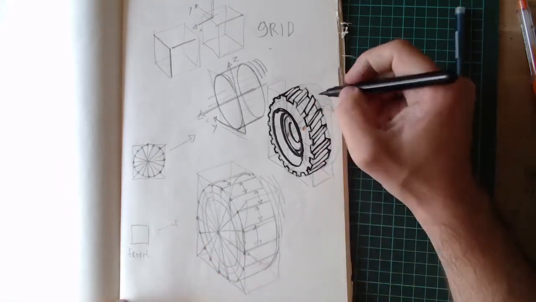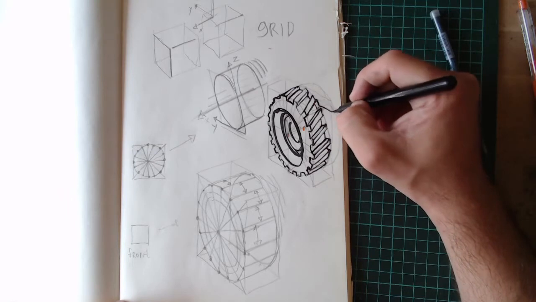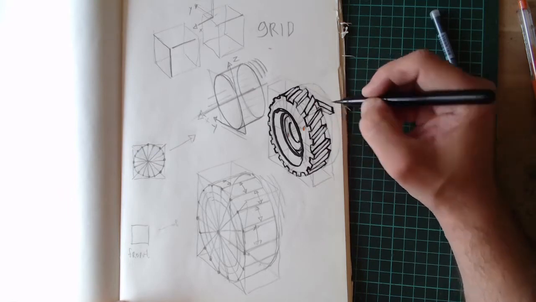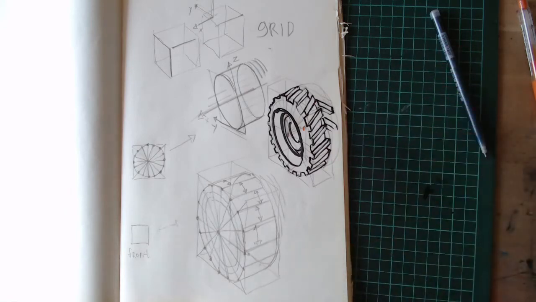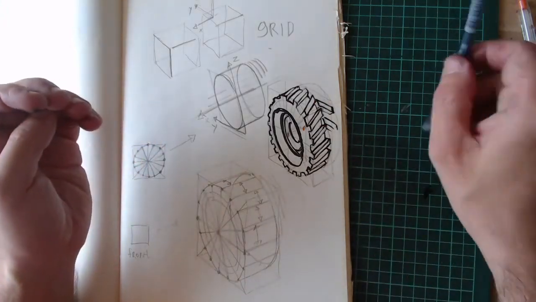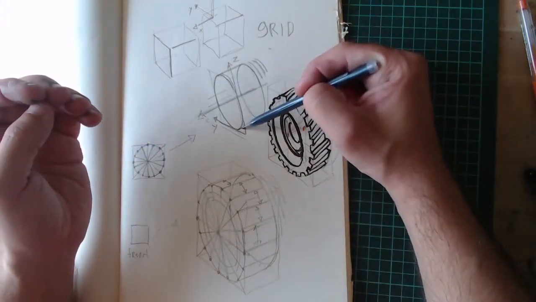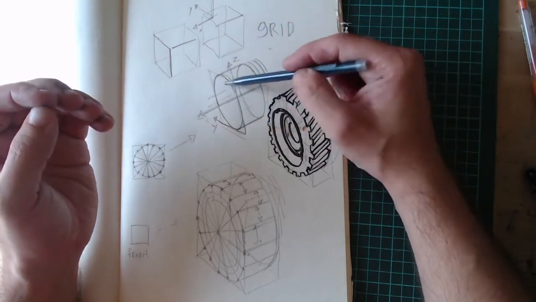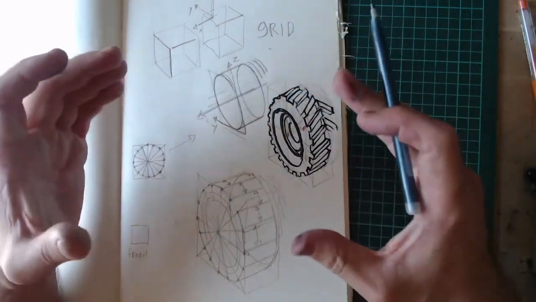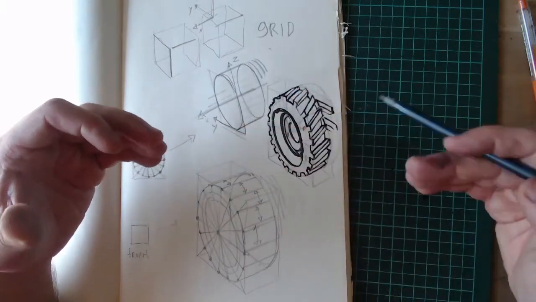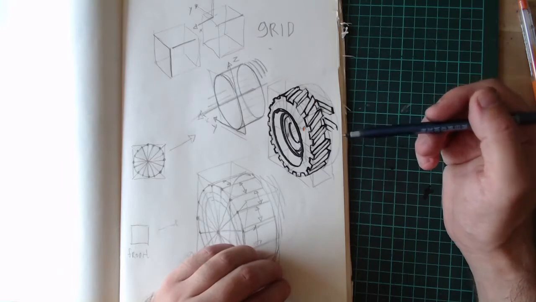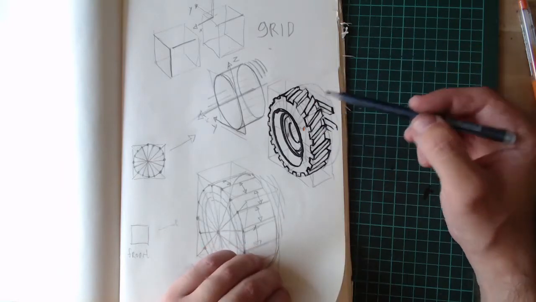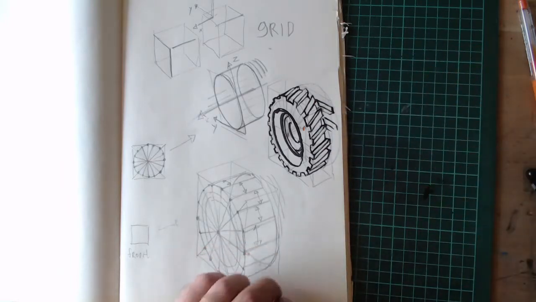This will be like another side. Stuff like that. So I just showed you this idea about the grid, these first establishing lines which you need to use for drawing all this thread stuff, for making all these details.